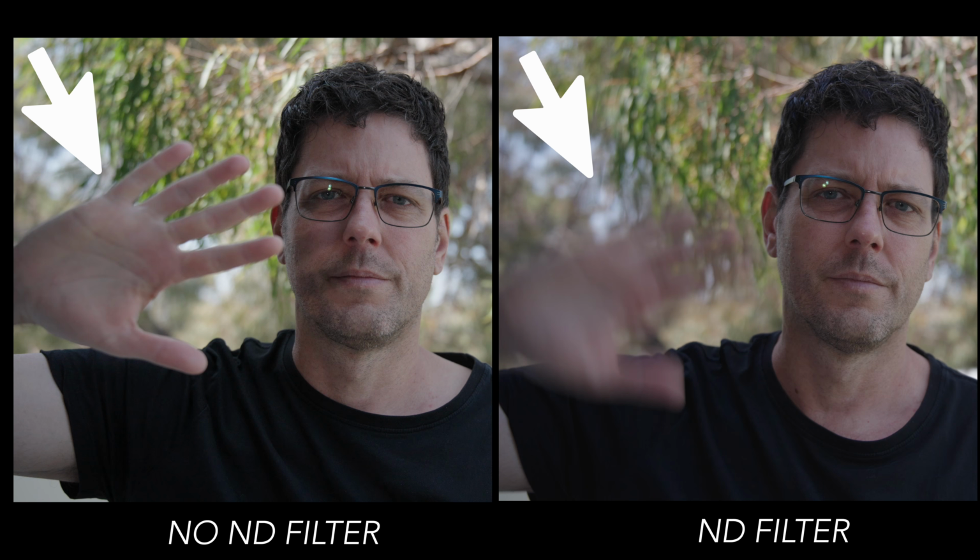Now, it isn't just video shooters that would want to use an ND filter, and there's a couple of reasons in photography that you would want to use an ND filter. And the first one is if you're using what's called a very, very fast lens. In some camera systems, you can't go over a certain shutter speed, and 1/4000 is a pretty common maximum shutter speed for a lot of consumer level cameras.